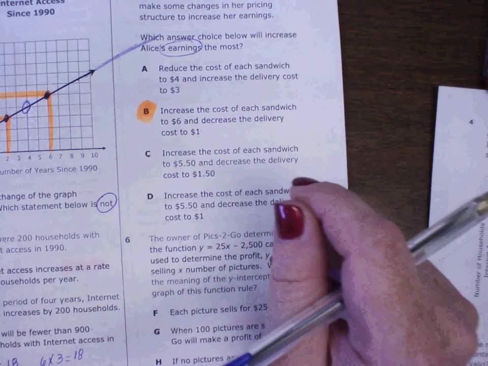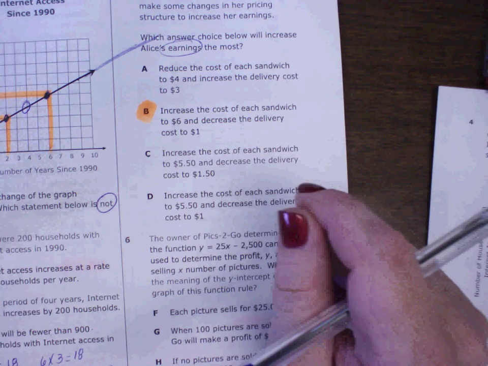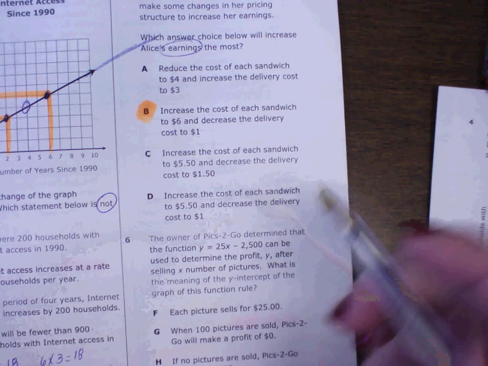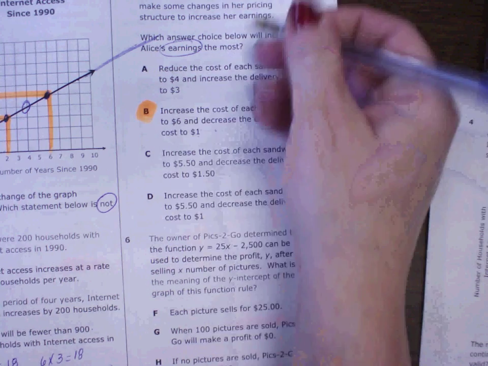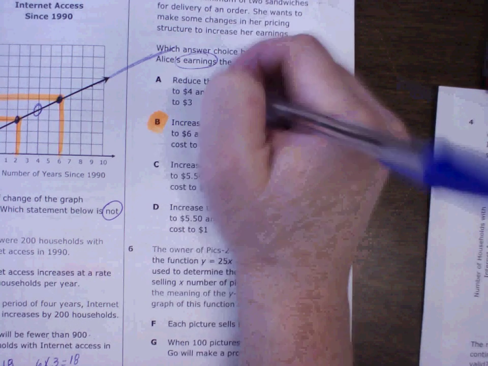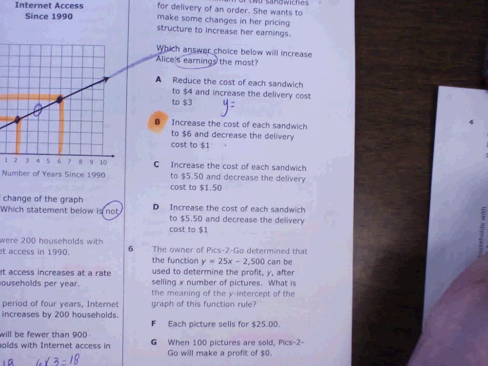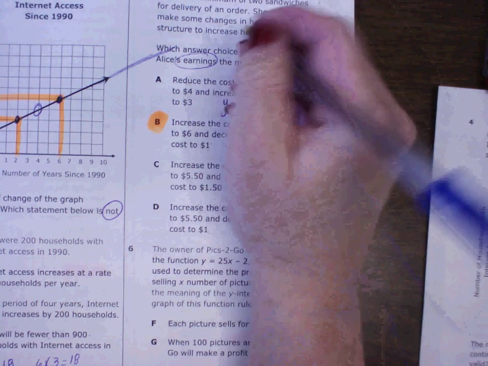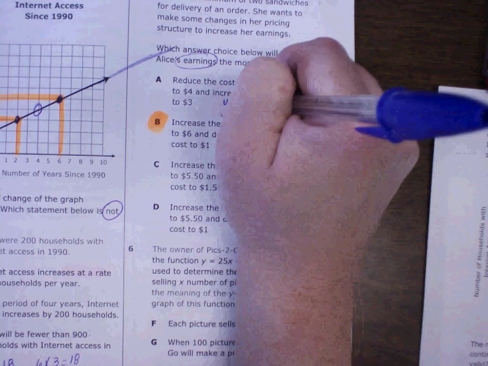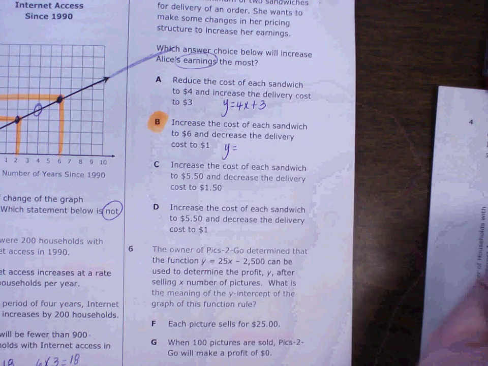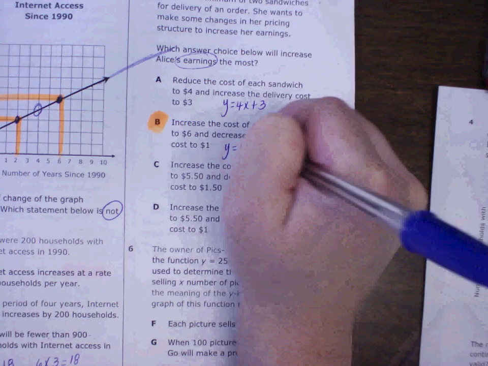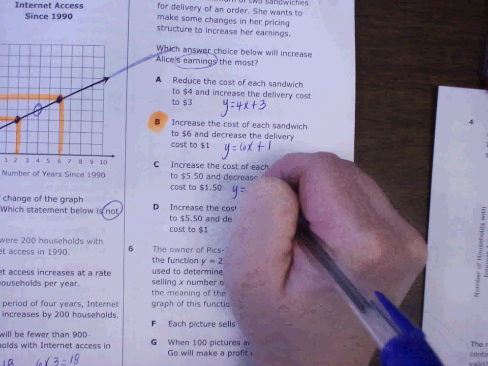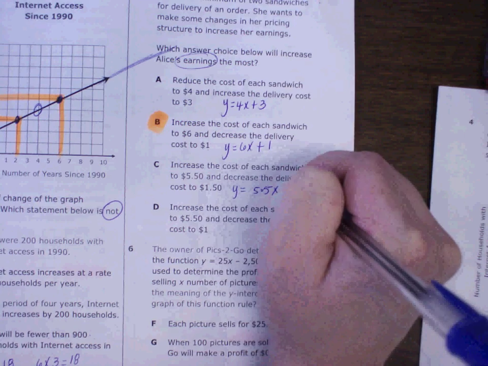So what's the equation for this one? Tell me the equation for this one. Y equals what? This one? 4x plus 3. Give me the equation for that one. 6x plus 1. Give me the equation for that one. 550x plus 150. And then give me the equation for that one. 550x plus 1. Now tell me, why did you pick B?